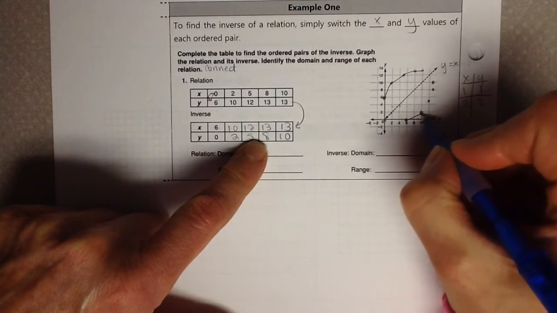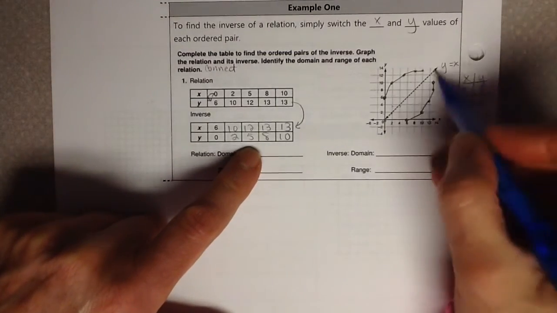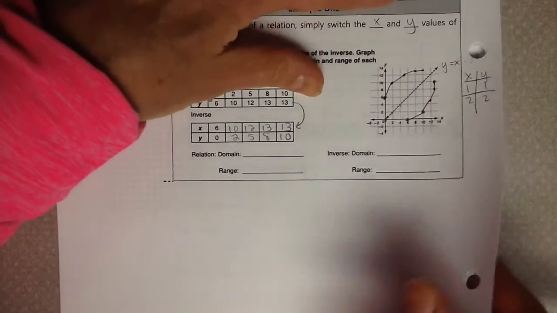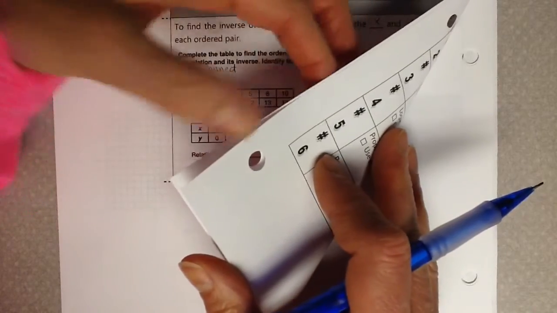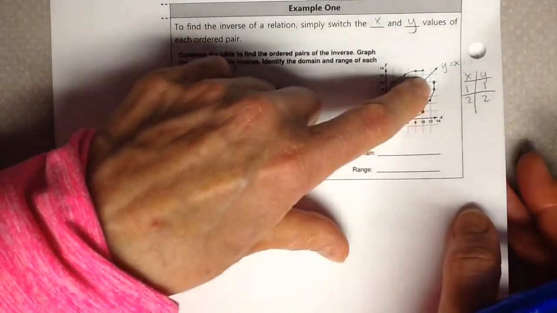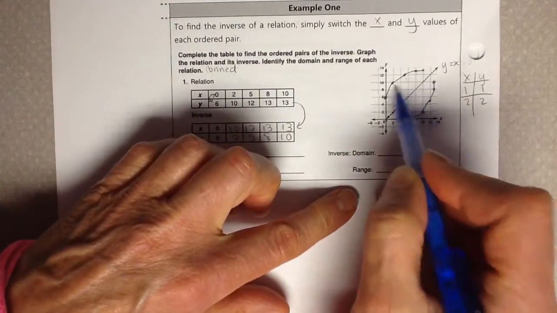Okay, so now let's connect those points. And this is going to be our line of reflection. So you probably can't tell real well, but if I would fold this paper right on that line of reflection, this point would go on top of that one, this would go on this one, I would flip over to here, that one there, and this one here.